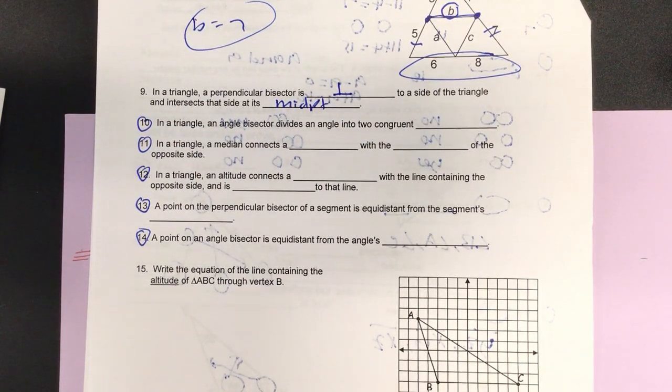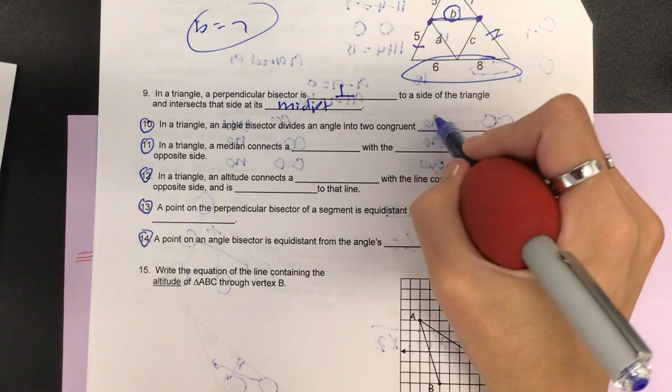Josue, go ahead and read number 10. In a triangle, an angle bisector divides an angle into two congruent angles. Is that true? If I give you an angle bisector, am I giving you two congruent angles? Yep. So congruent angles.